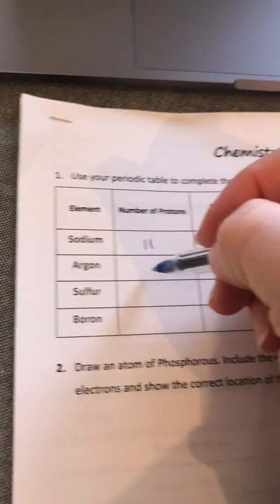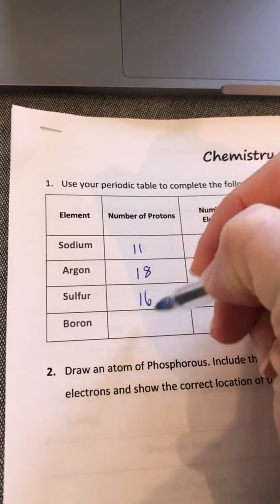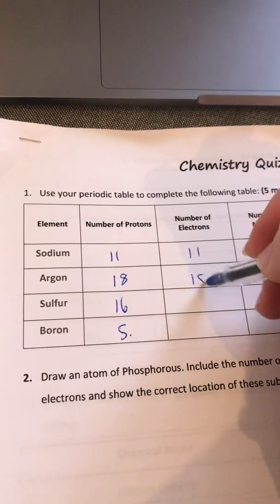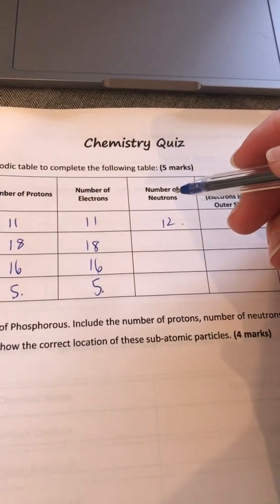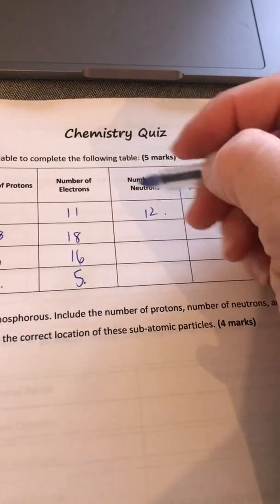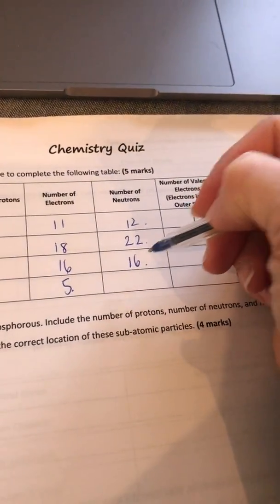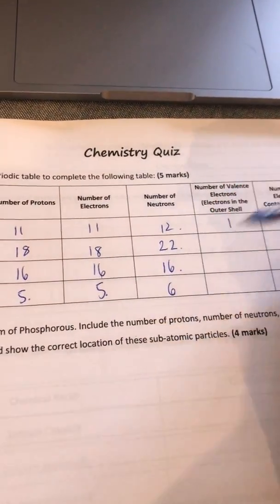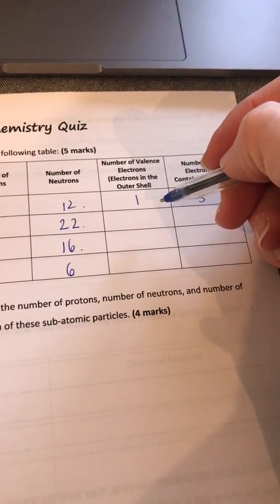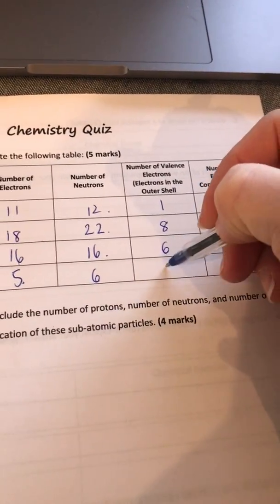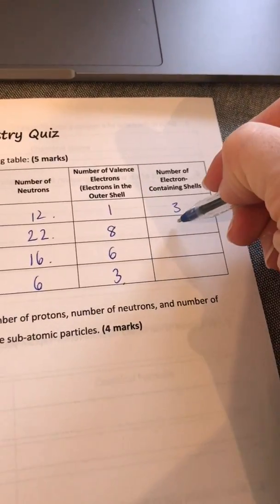So number of protons would be based on the atomic number, which I would have got straight from the periodic table. The electrons will be exactly the same. The neutrons, I'll have rounded up the relative atomic mass and subtracted the atomic number, so they won't necessarily be the same, although you can see that sulfur was the same. Then I use the group number to determine the number of valence electrons in the outer shell. And then the number of electron-containing shells is the period or the row.